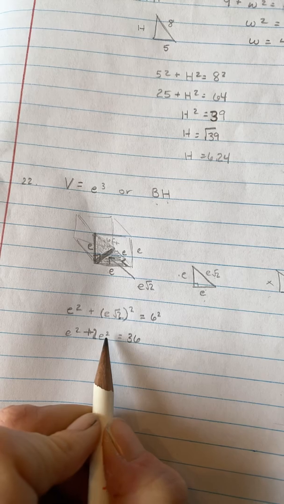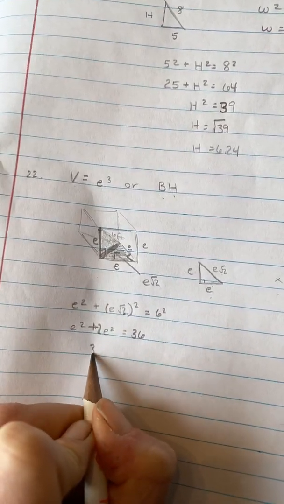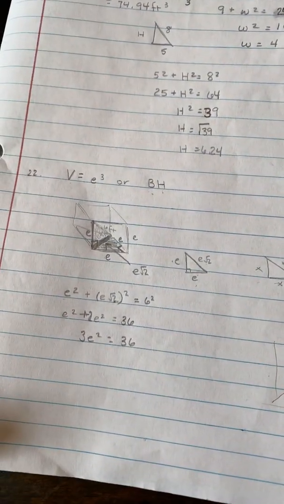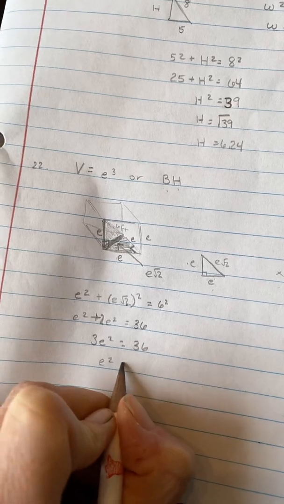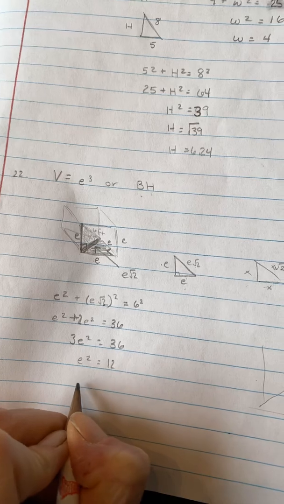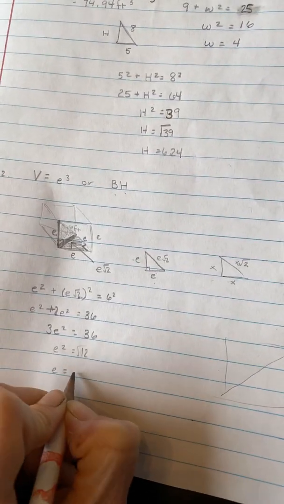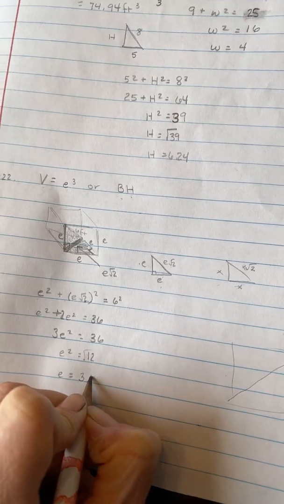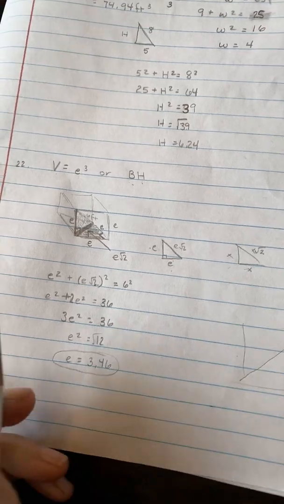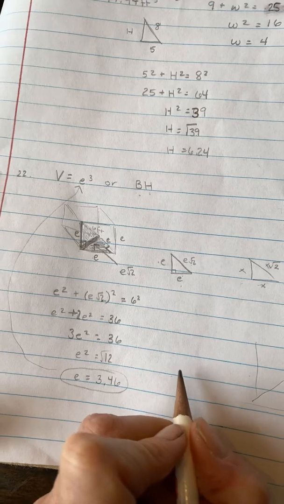Okay, combine like terms, we'd have how many E squareds? 3E squared equals 36. We can divide by 3. E squared equals what, 12? And then E equals, let's root that, 3.46. Okay, so this is our edge. So now put it back into the formula.